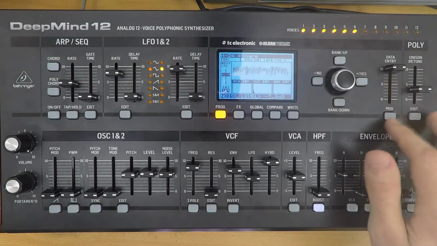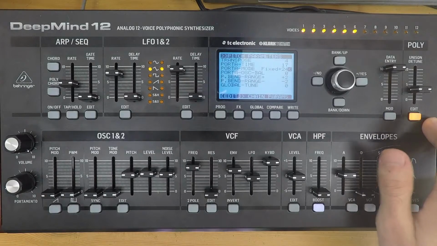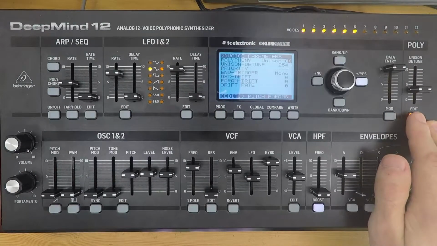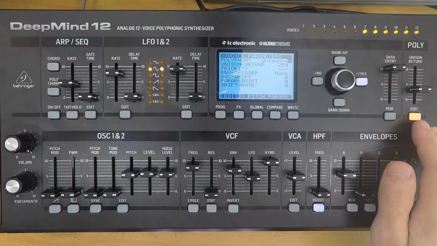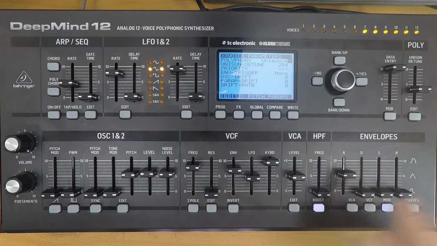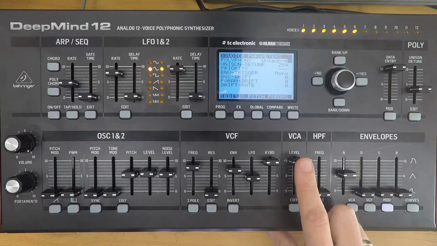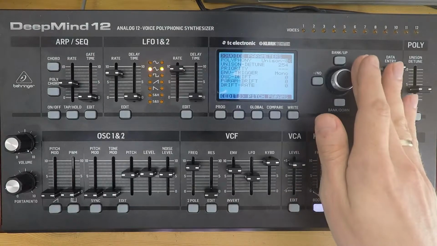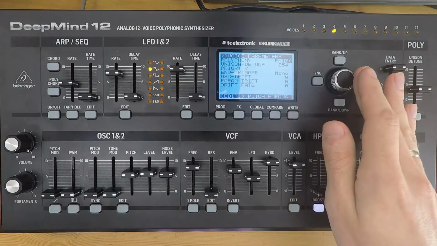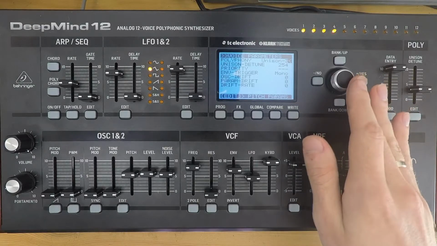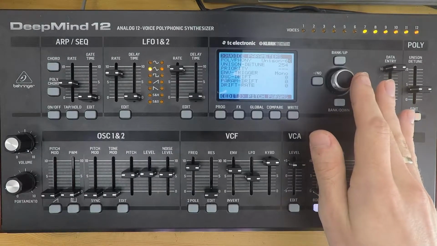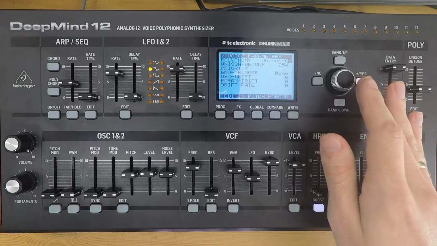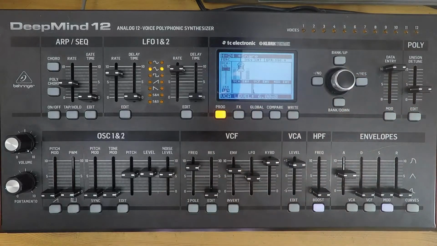We are on the 6 unison mode here to make it more percussive, louder. Yeah, that's basically it. It's just more noise at the same time, stuck in each other.